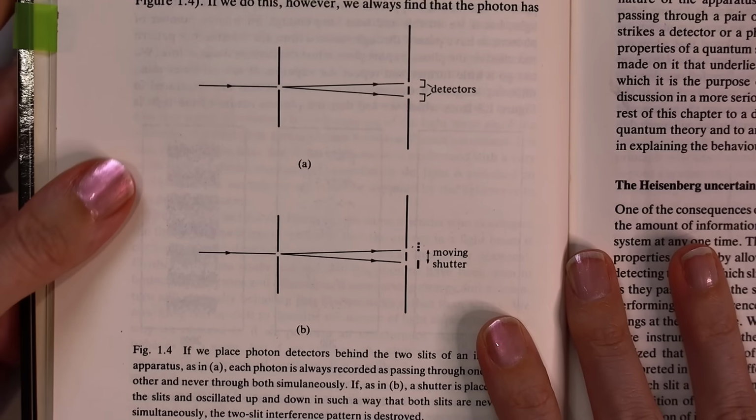So if we ruled out that the light particles could be interacting with each other, does that mean that they are interacting with themselves? Does each particle somehow split in two as it passes through the double slit? The next illustration shows a test for this.